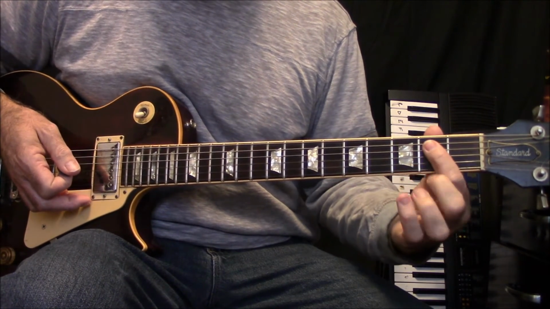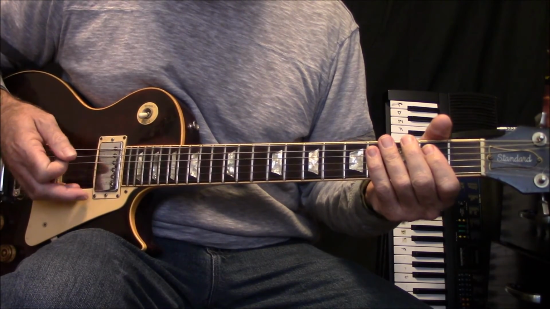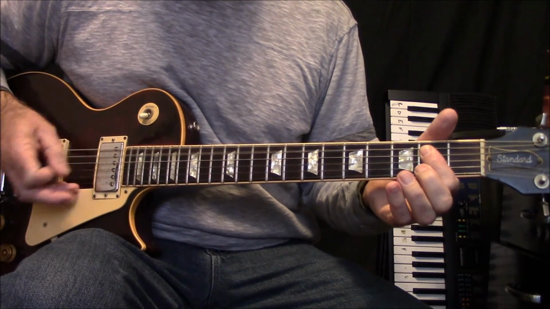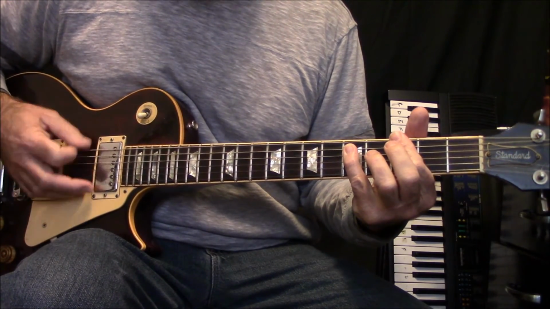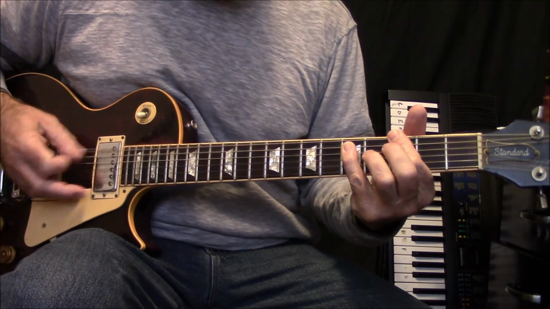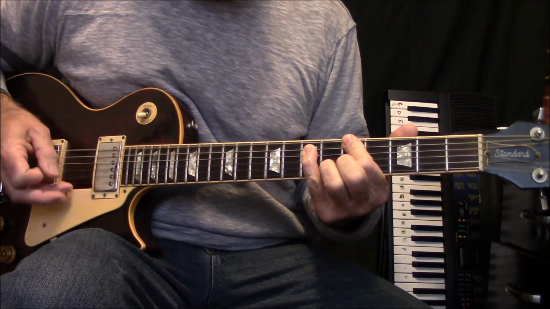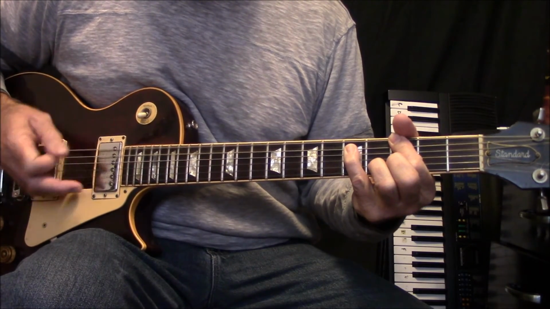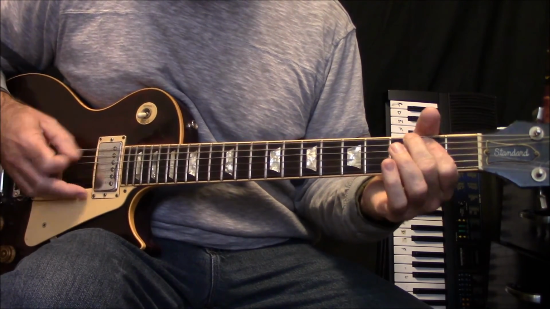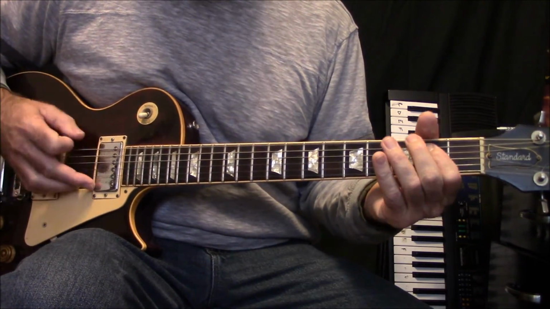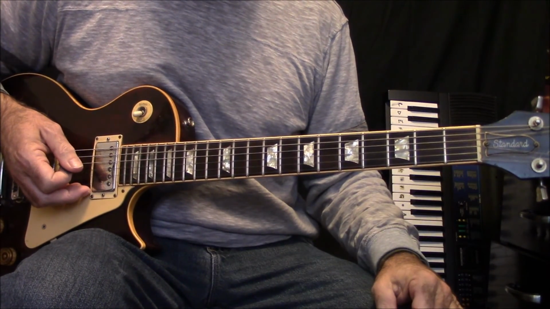Let's take the E minor. Lay your hand on the strings and mute it a little bit. Then we'll go to the G, A. So you can mess around with it, so good luck.